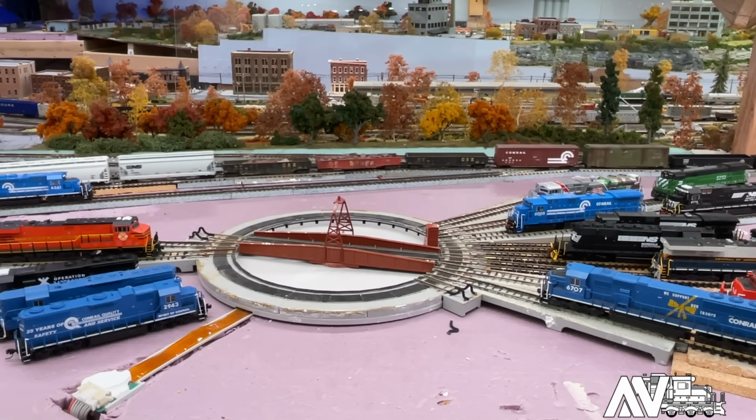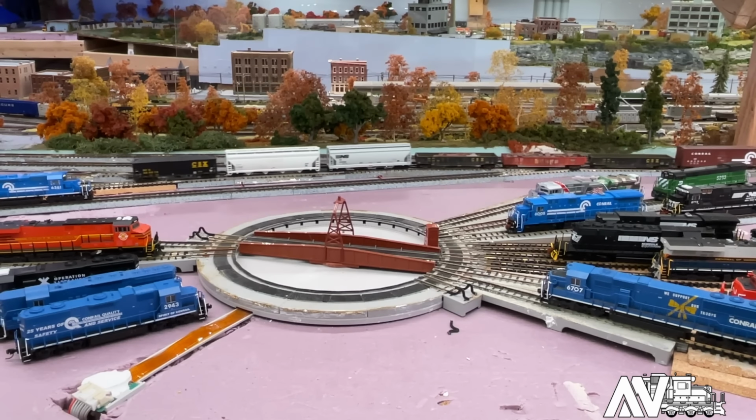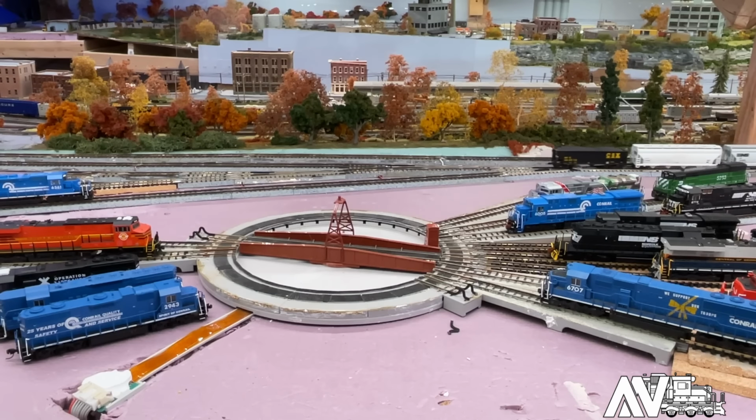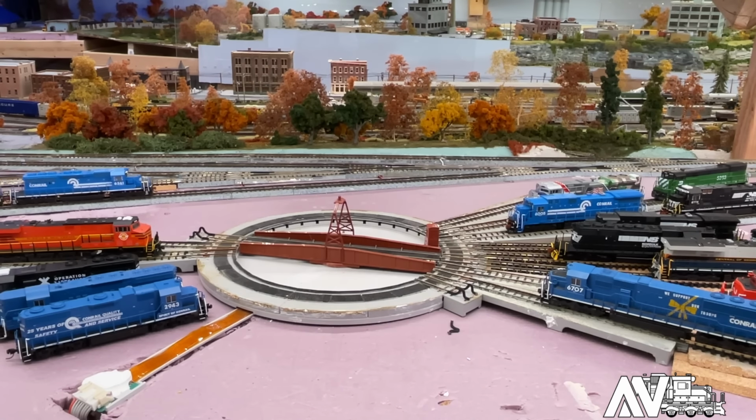I think it's just an accumulation of dirt on the track, but yeah, that is another thing that drives me nuts when I'm watching somebody's video. You notice the second when a locomotive rocks a little bit on some uneven track.